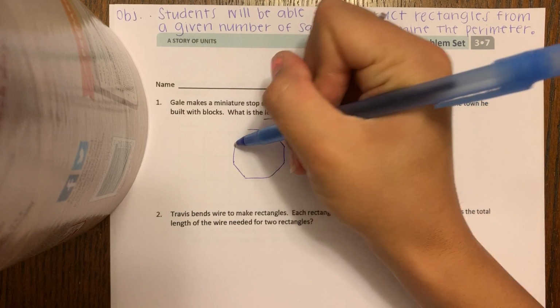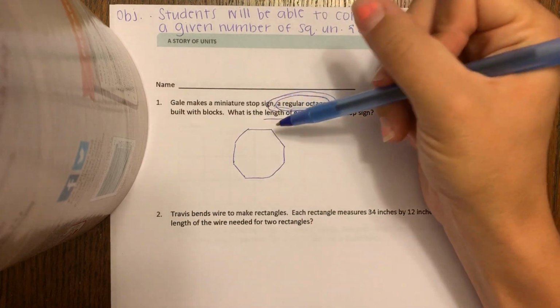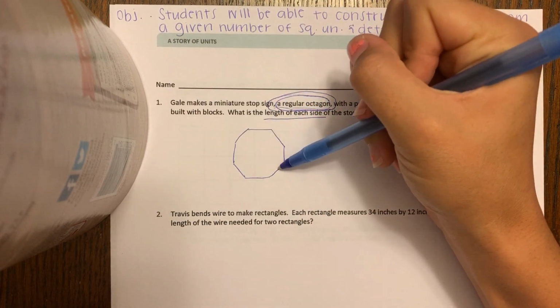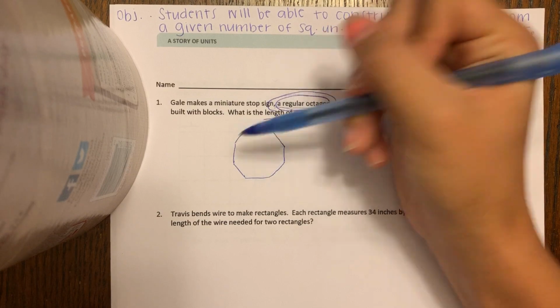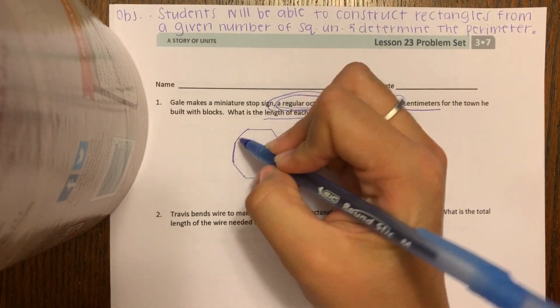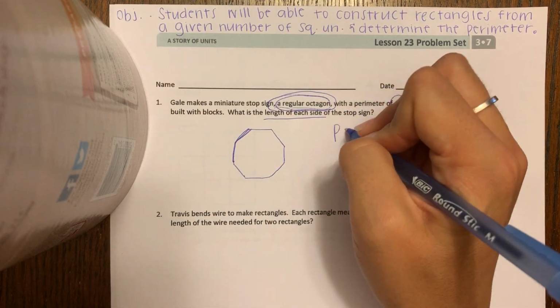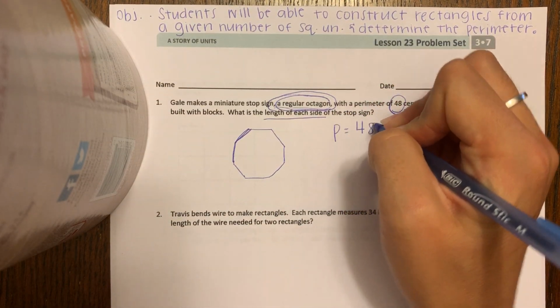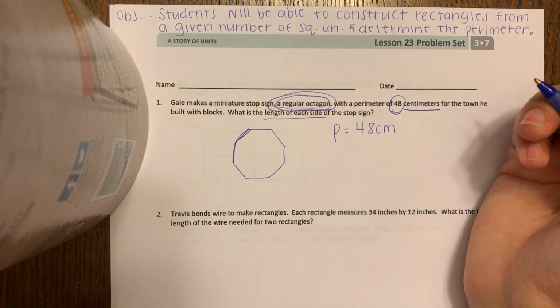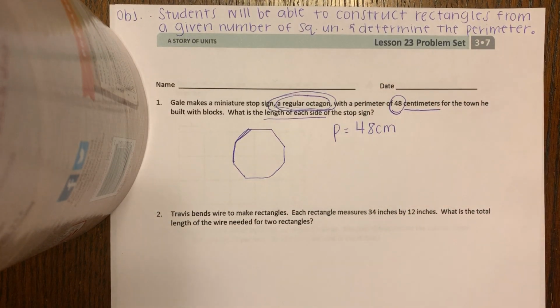They're not the easiest when there's that many sides, but just try your best. 1, 2, 3, 4, 5, 6, 7, 8. And then we know that the entire perimeter is equal to 48 centimeters. And again, we don't put square centimeters because when it's perimeter, it just is the label.